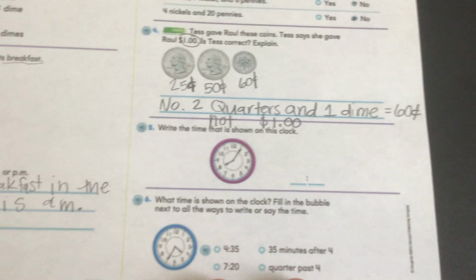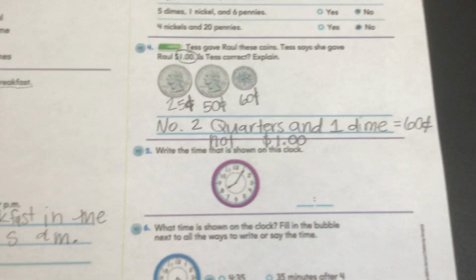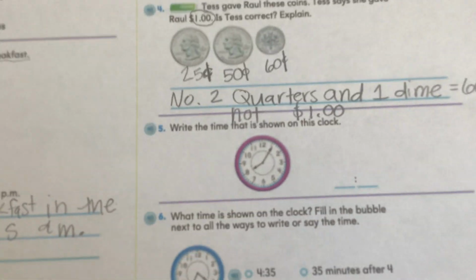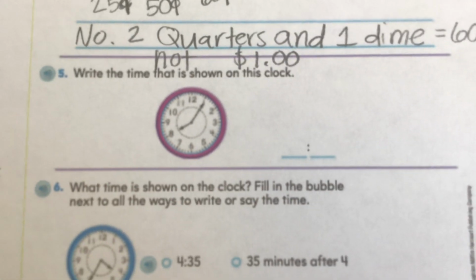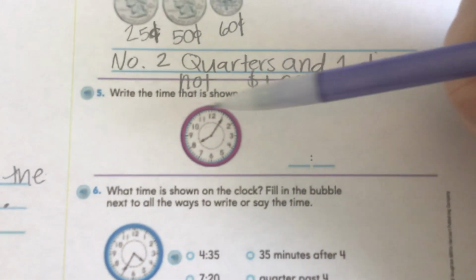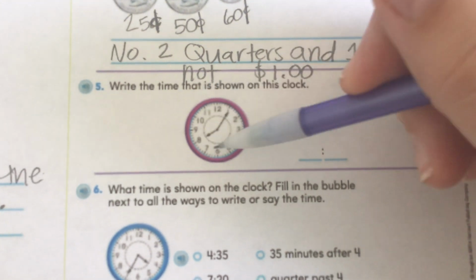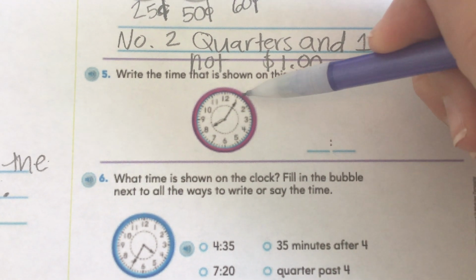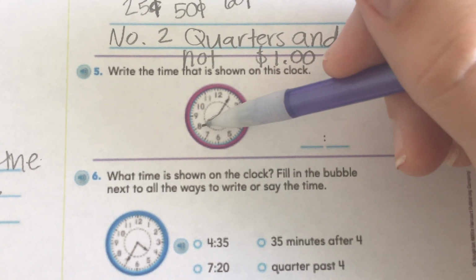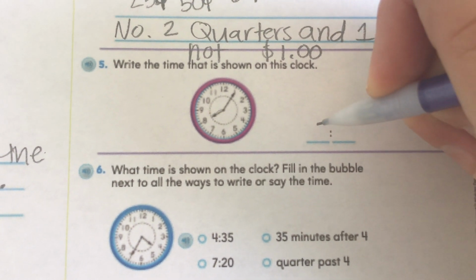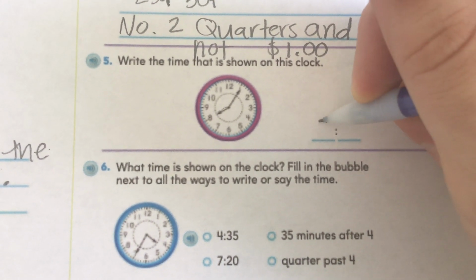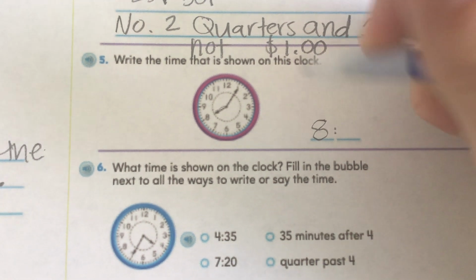Okay, moving down to number 5. Number 5 says, write the time that is shown on this clock. I'm going to zoom into this clock so you guys can see it maybe better than my giant analog clock. If I look at the hands on the clock, I see the hour hand and the minute hand. The hour hand is pointing to the number 8, so this would be our hour. I'm going to write 8 right here.